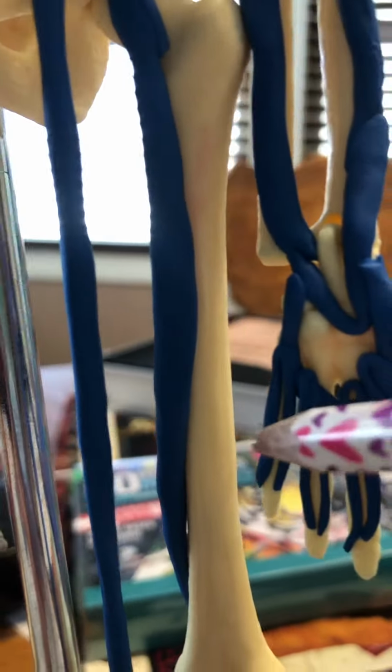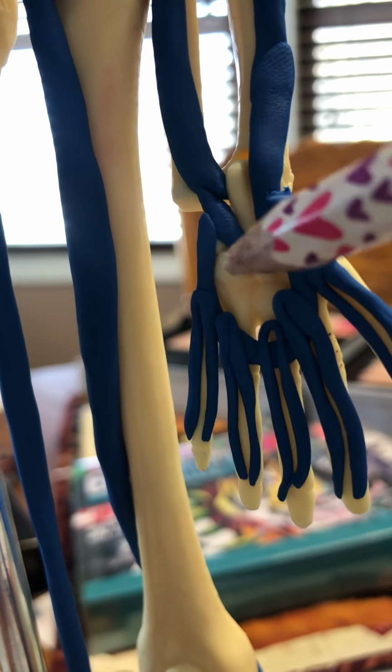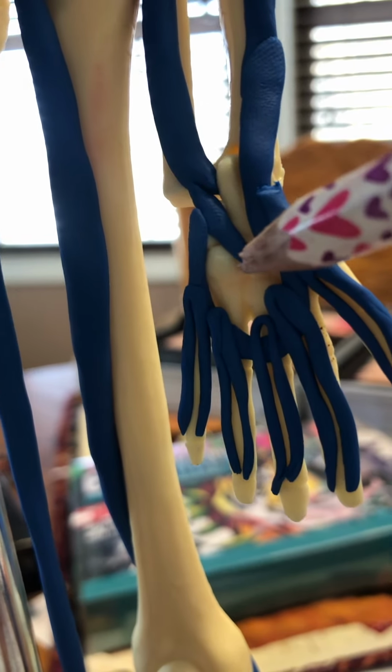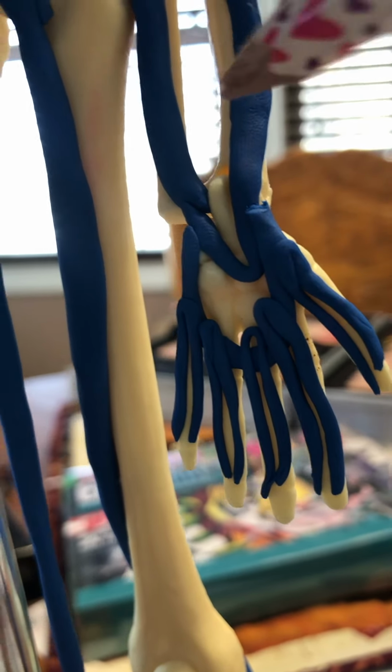And then, I'm really wrong. The digital veins here, and then the palmar venous arches are here. And then you have your radial vein and your ulnar vein here.